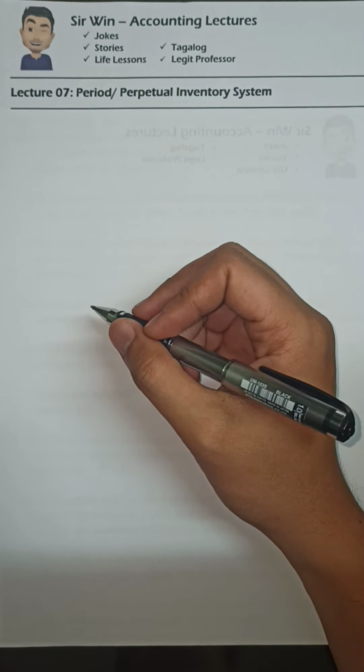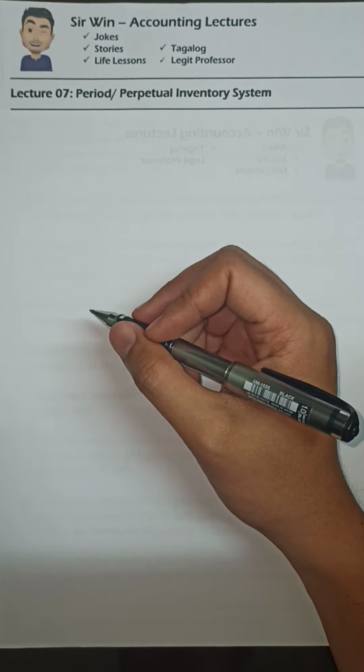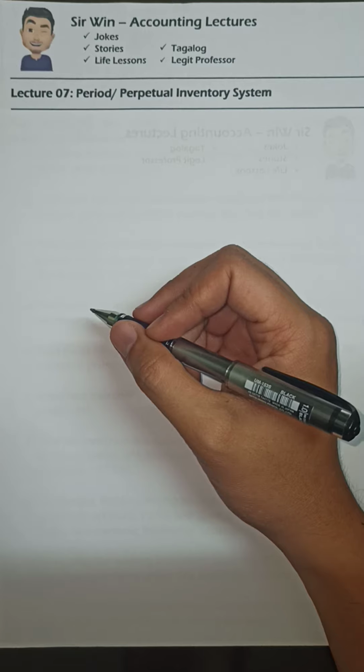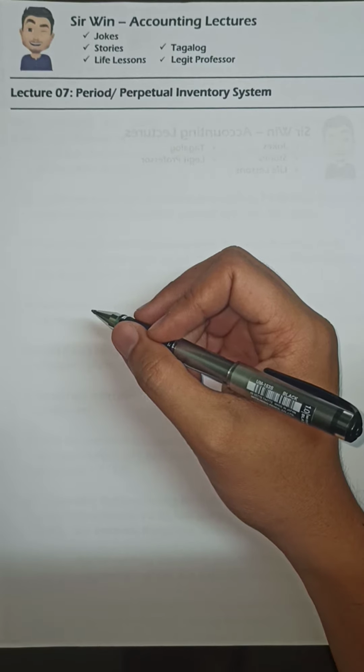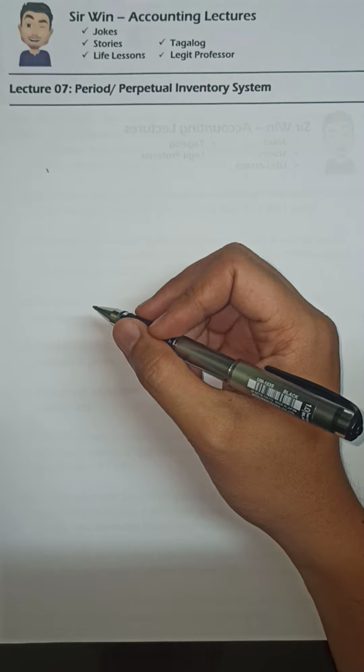Today, magkakaroon tayo ng pen and paper video problem solving patungkol sa Lecture 07, Periodic or Perpetual Inventory System. Actually, nasa description ng video lecture na ito yung mismong problem under discussion. Kung gusto mong sagutan ng solo at balikan ang lecture na ito kapag tapos ka na, mas mabuti. Kasi ang accounting ay natututunan not by mere listening but actually by you doing the problem solving. Pero kung may sagot ka na nga, simulan na natin.